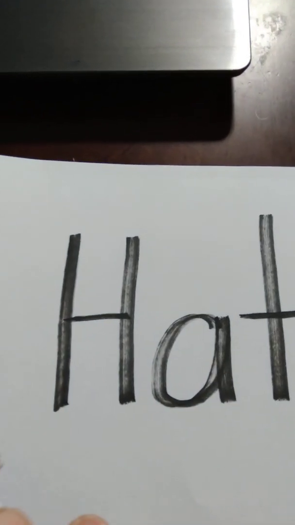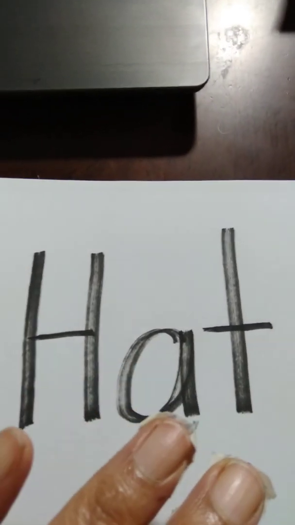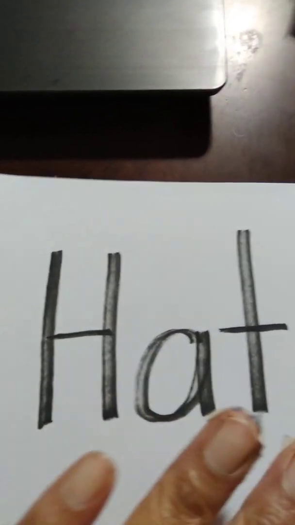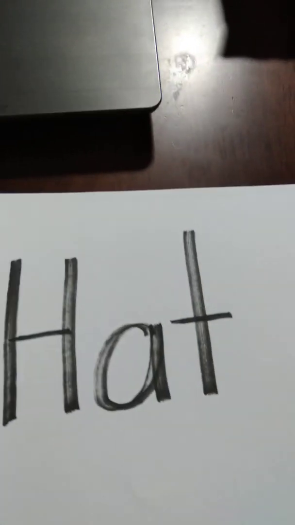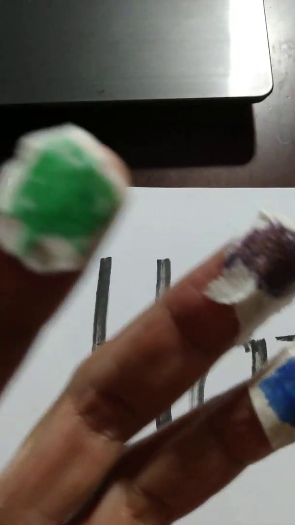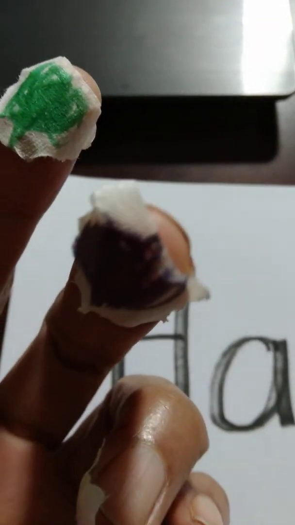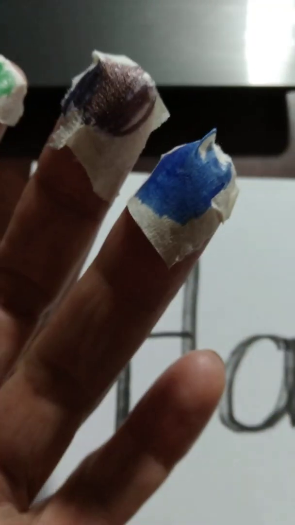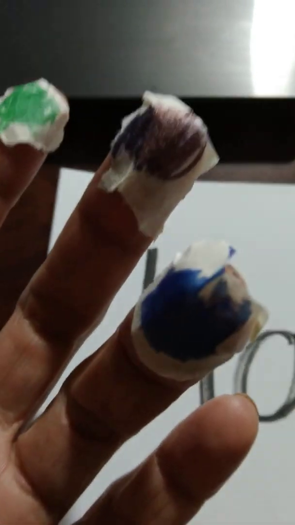Each letter makes a sound, and together all the sounds of these letters made the word hat. The green is the first sound. I'll raise this finger when I'm saying the first sound. The black, I will raise when I'm saying the middle sound, and the blue when I'm saying the last sound.